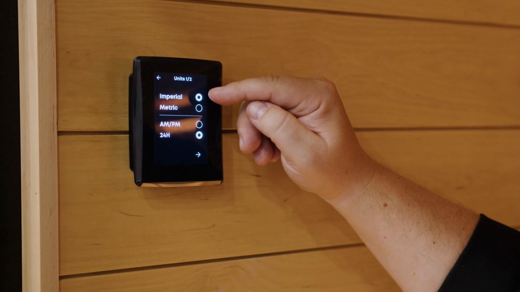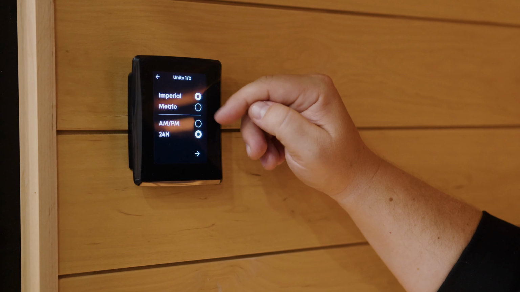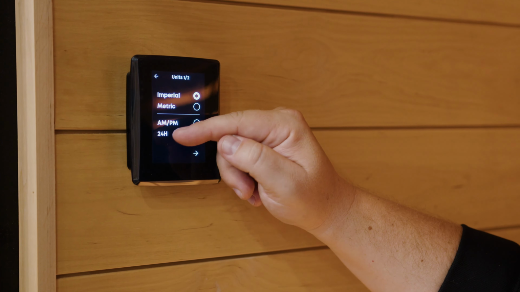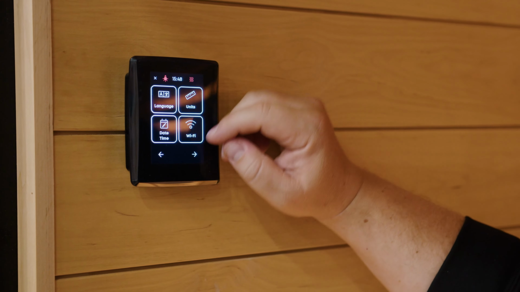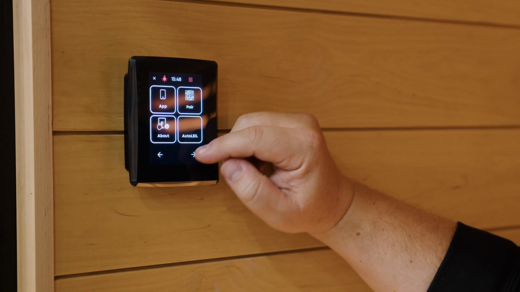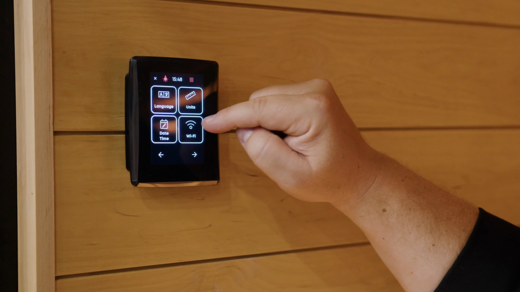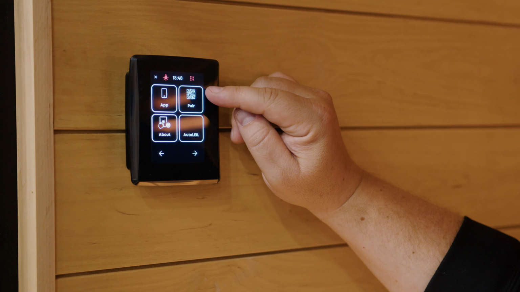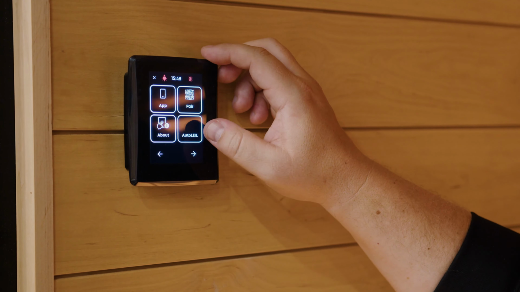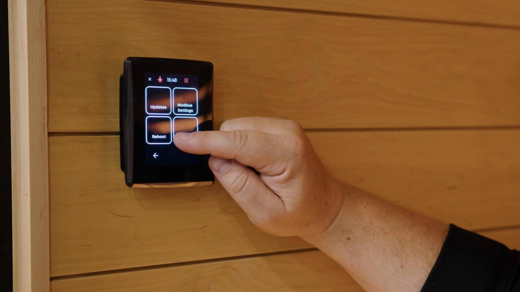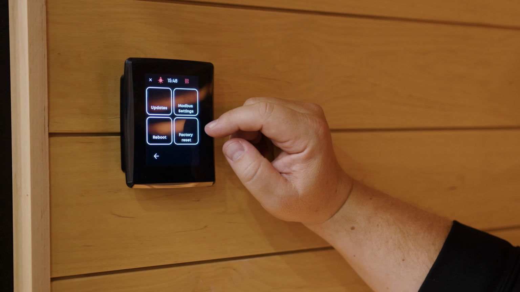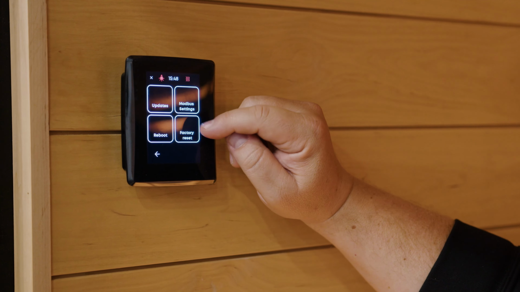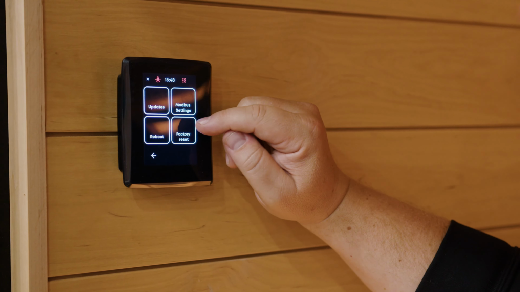You can choose either Imperial or metric system, AM, PM, or the 24-hour option. This is everything you can actually choose. All our devices have Wi-Fi. When you want to use it with the app, then you need to pair it. There's also a possibility to reboot, or when something is not right, you can go with factory reset, which automatically updates the software.